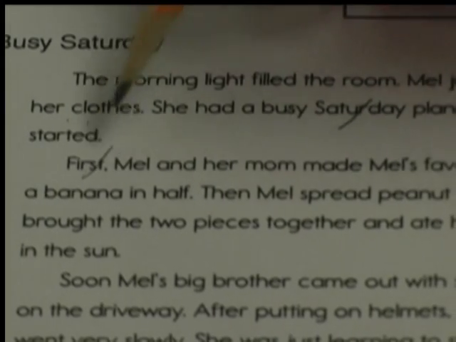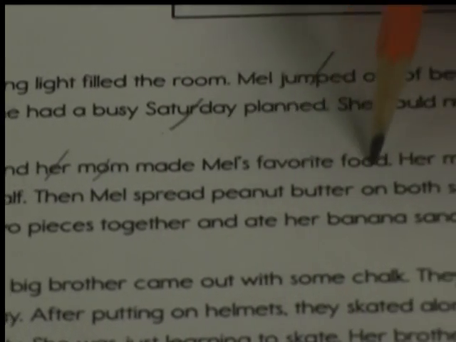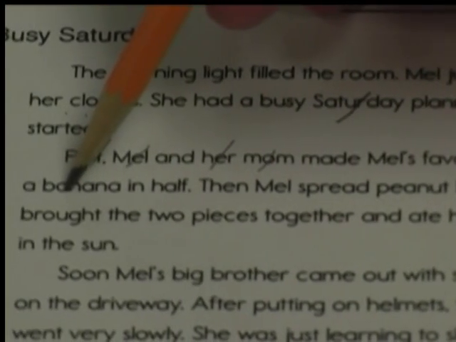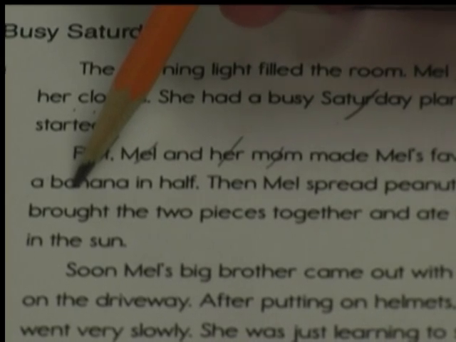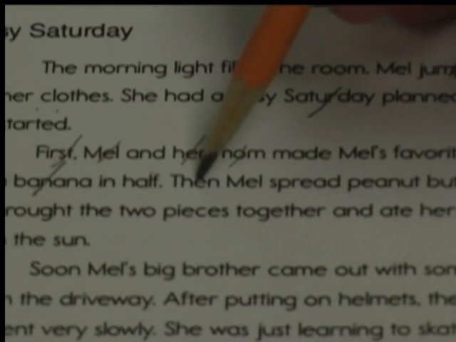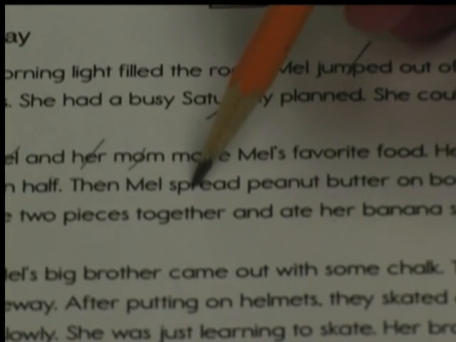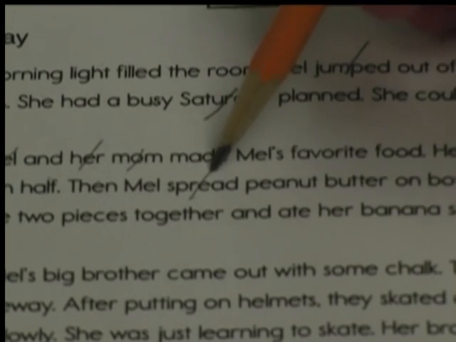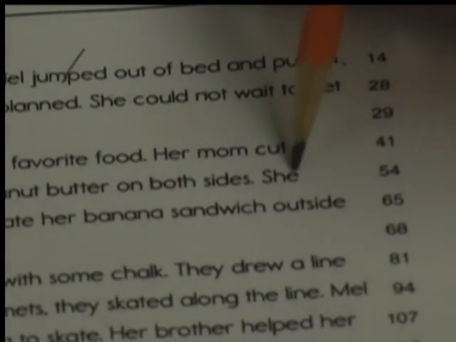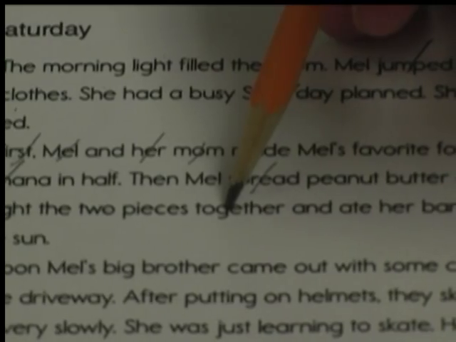Her mom and Mel made Mel's favorite food. Her mom cut a banana in half. Then Mel spread peanut butter on both sides. She brought the 2 pieces together. Stop.